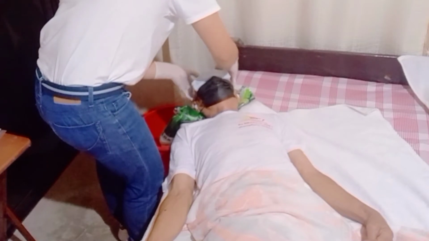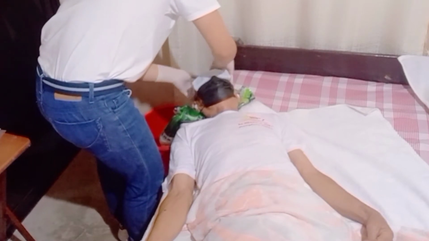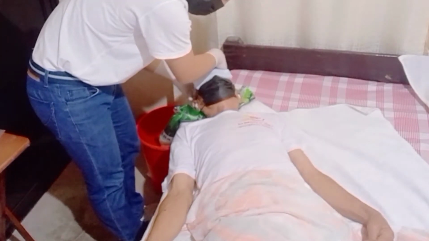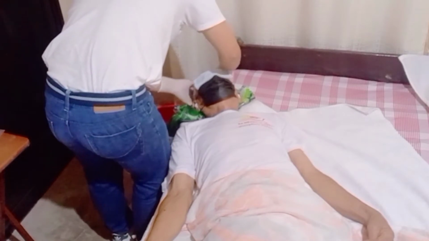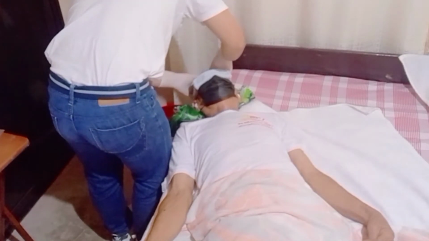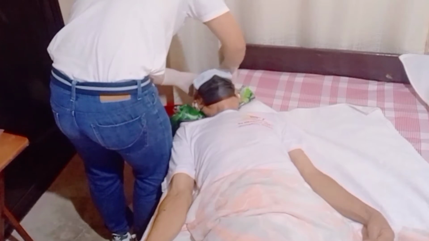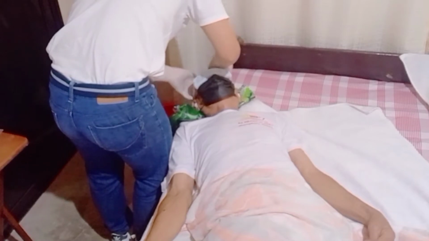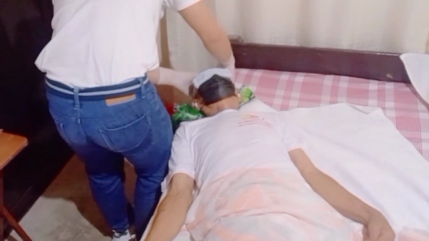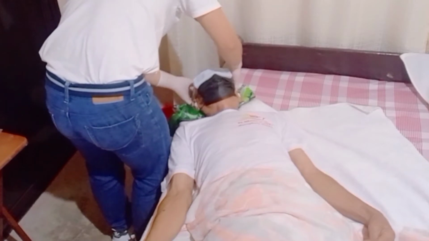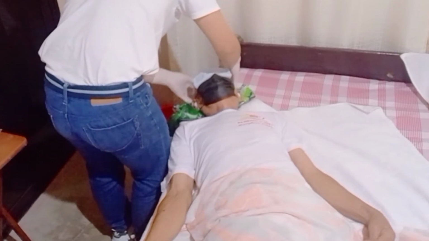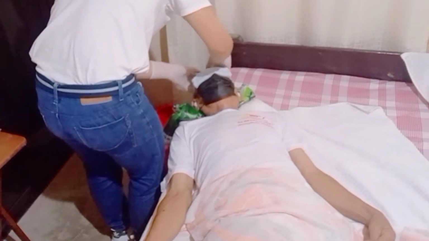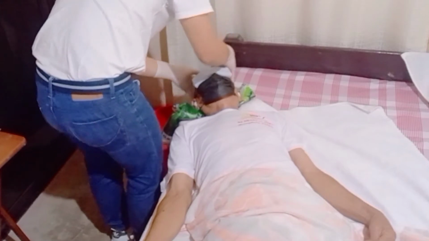Okay, apply the needed pressure. Don't forget to also include the scalp of the patient, not just the hair. Okay? Do circular motion in order for you to really get through all of the portions of the head of your patient. And by the way guys, don't forget to really put a paper lining beneath the tail.